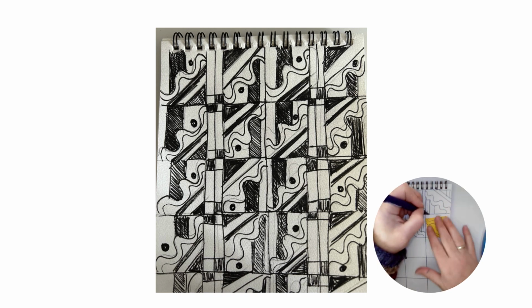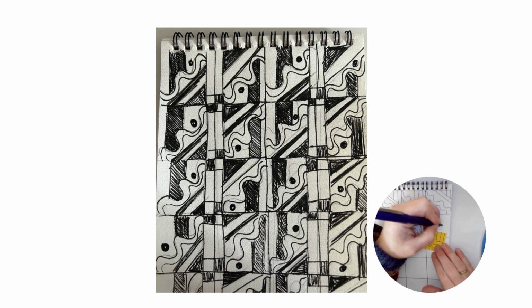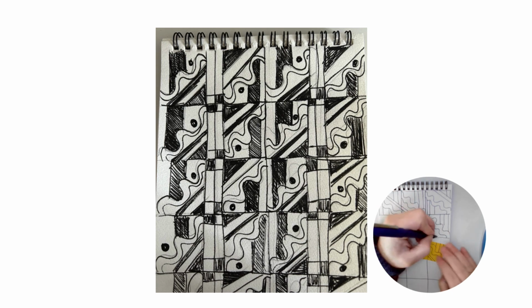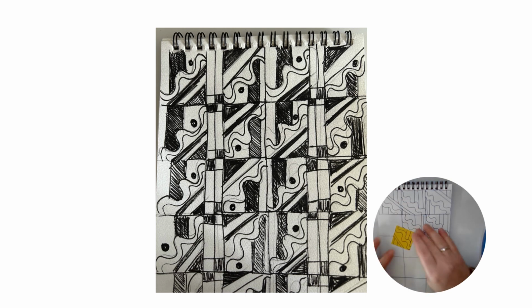And then do the opposite one over here. And then you're just going to repeat this process through your entire grid so that every single one of your squares has your new design or your new pattern.